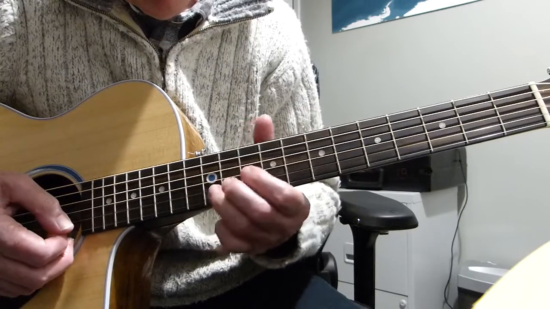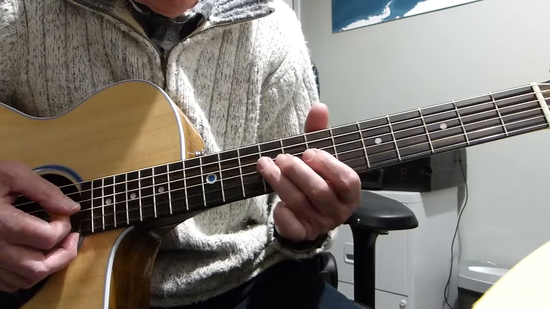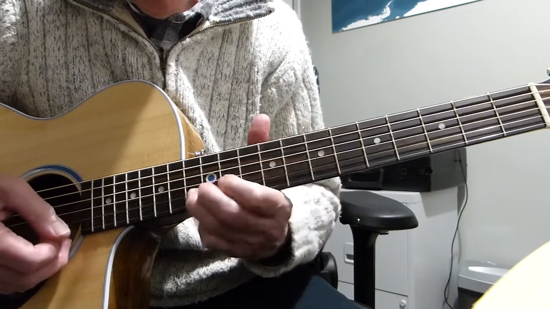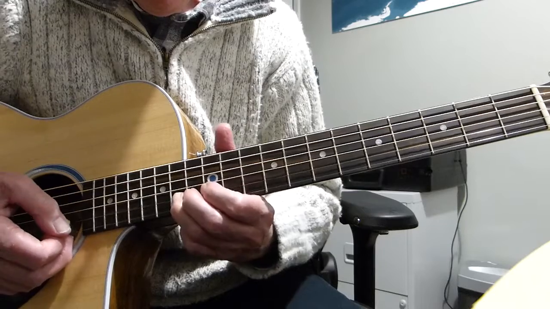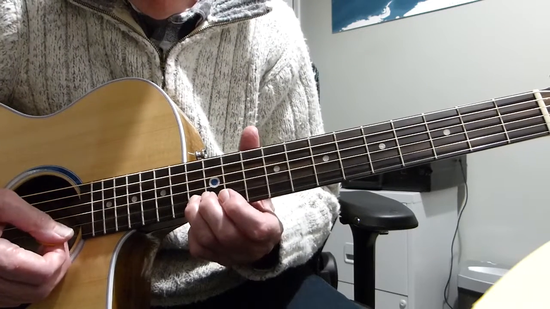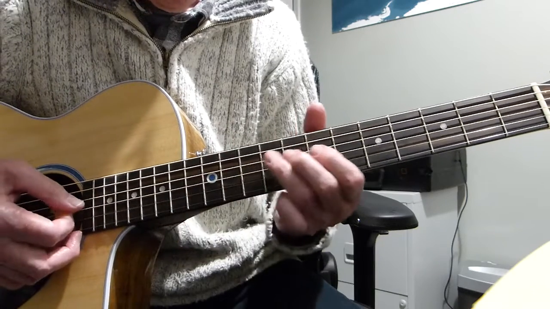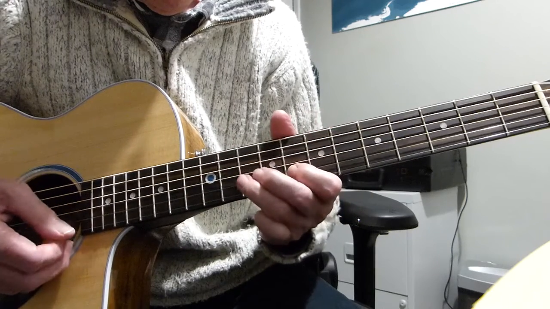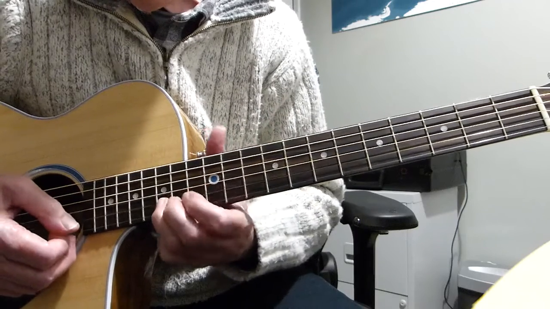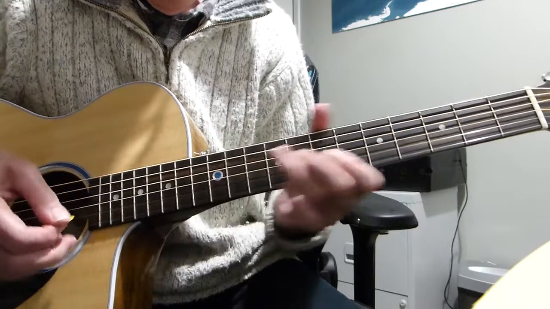Then what we do is this slide. From when we do that second time round, we slide up to 13 on the 2nd, and then move it up to 14 on the 2nd, and we go up to 15 on the 2nd. So far, that's the whole thing so far.